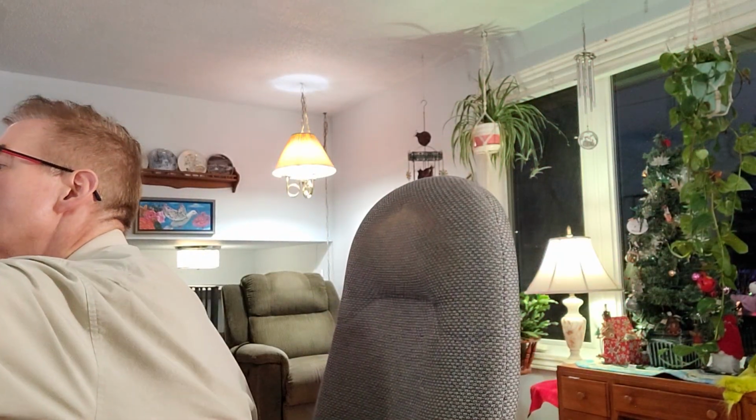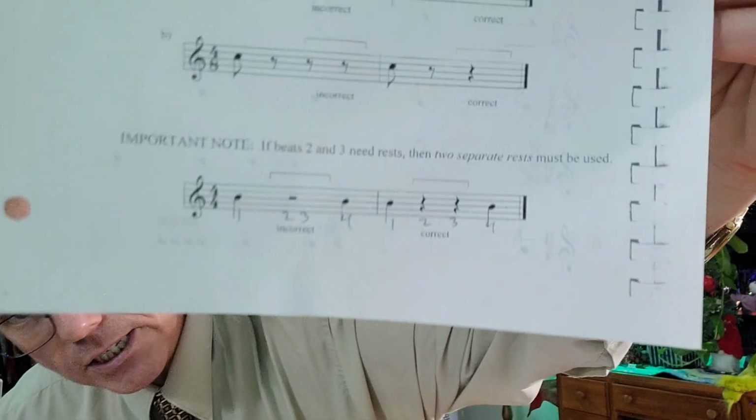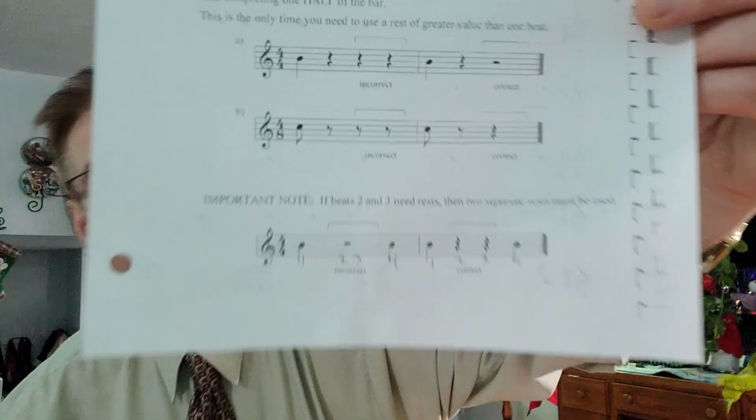So if we're in 4/4 time, and I've got beat 1 as a quarter note, and I've got beat 4 as a quarter note, and I'm stuck with beats 2 and 3, and I pop in a half rest there, I'm going to get no mark for that, because that's beats 2 and 3. So 1, 2, 3, 4. I have to put in 2 separate quarter rests. You will notice, in order for me to know that it is beats 2 and 3, I always write the counts in. And you should always write the counts in to make it easier for you to do.